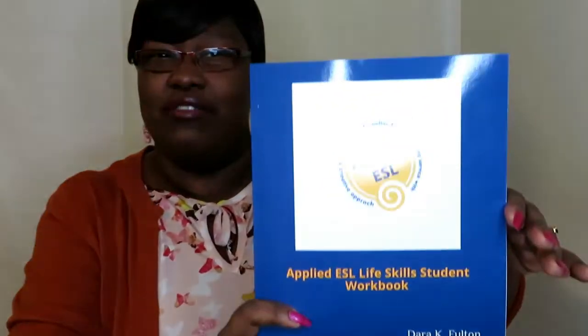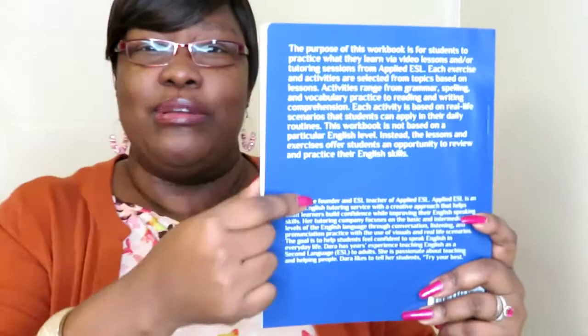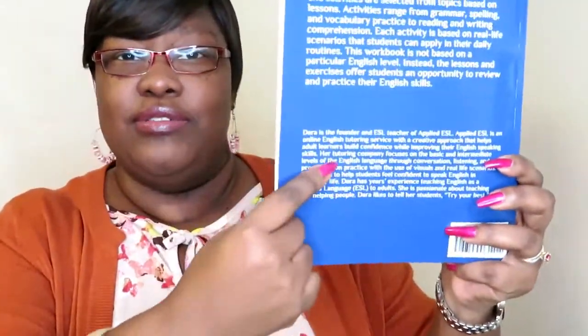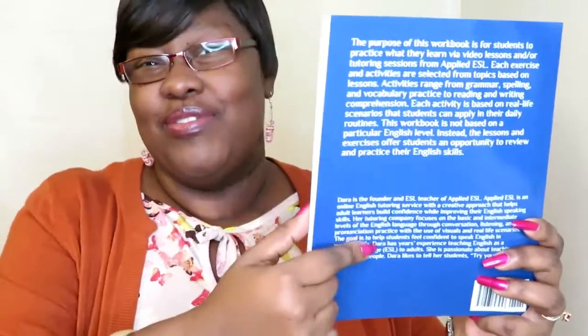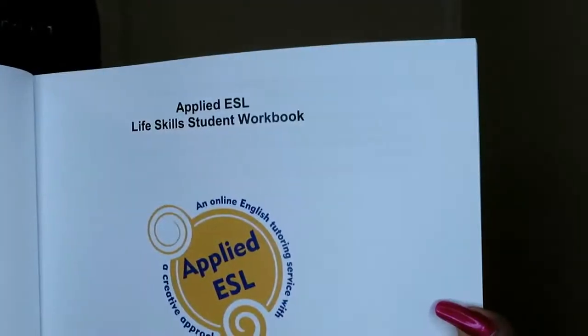But Teacher Dara loves books, so I had to buy my own copy. I'm so happy to be able to do a little review of this workbook to show you what it looks like on the inside. So let's get started. This is the front cover, with my logo, the name of the book, and my name, Dara K. Fulton. It will give you a little description of the purpose of this workbook, and this is a little bio or biography of who Teacher Dara is.